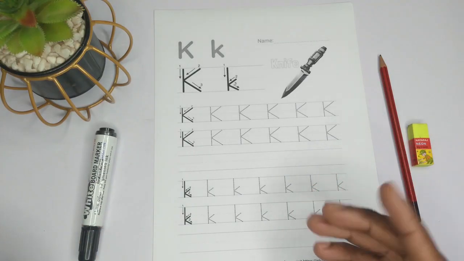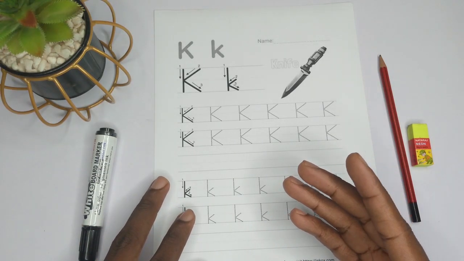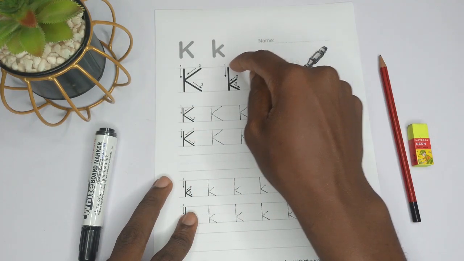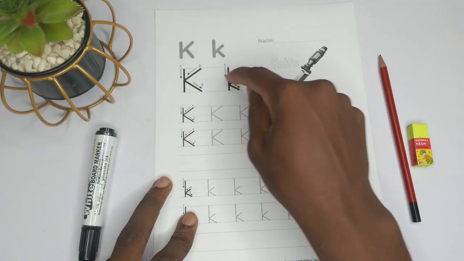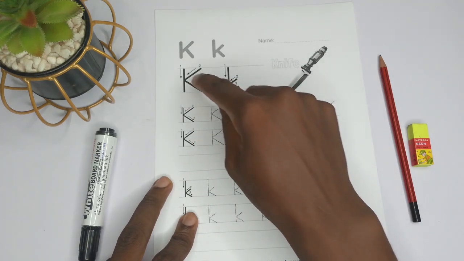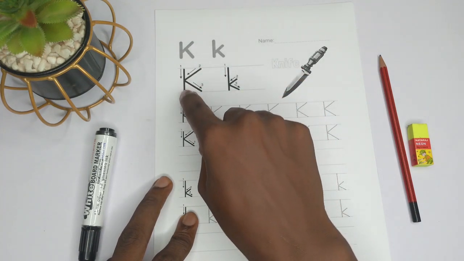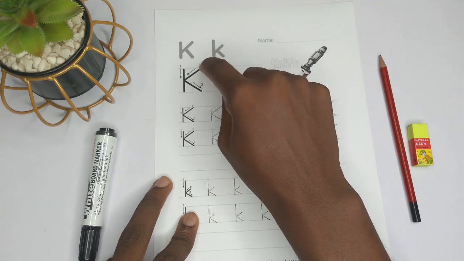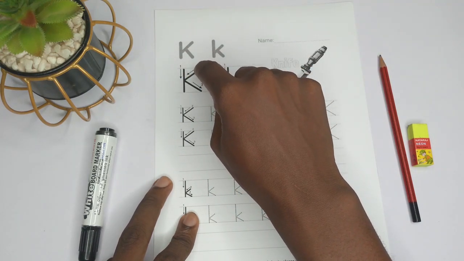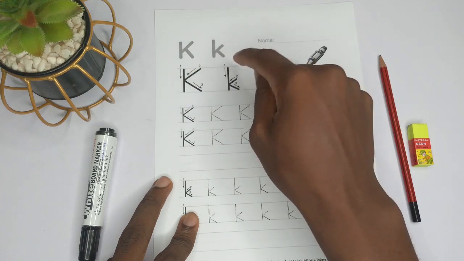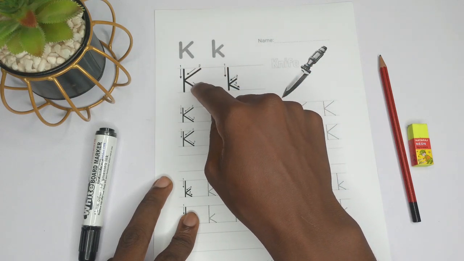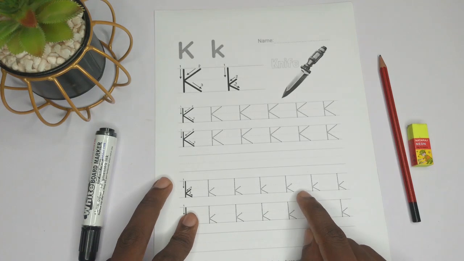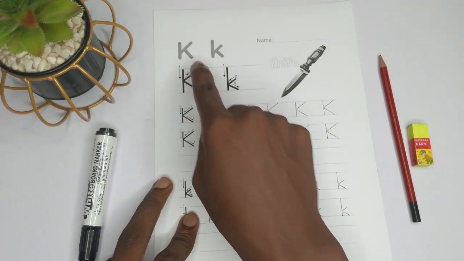Now, for us to write or trace capital K, we draw a straight line. Remember, we have a horizontal guideline over here, 3 of them. We draw a straight line connecting the first one and then the last one, and then we slant a line from the top a little bit to the middle of the straight line, and then another one all the way down, touching the last guideline that we have over here, and that becomes capital K.